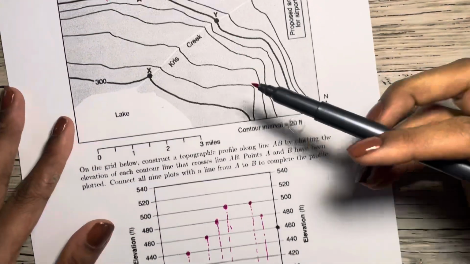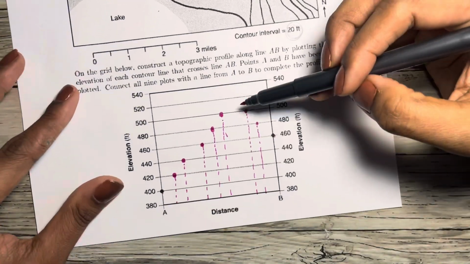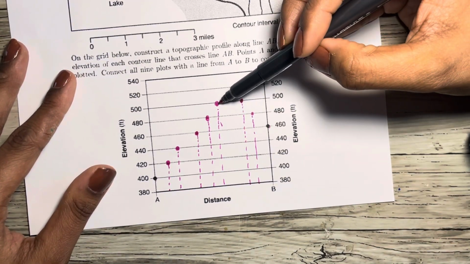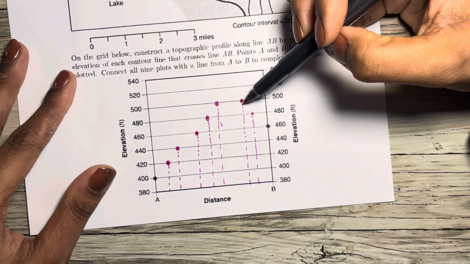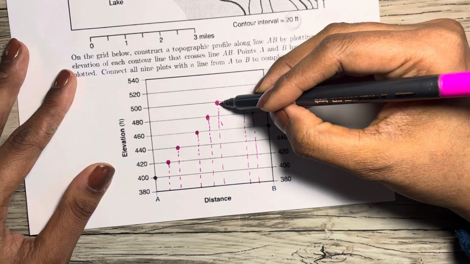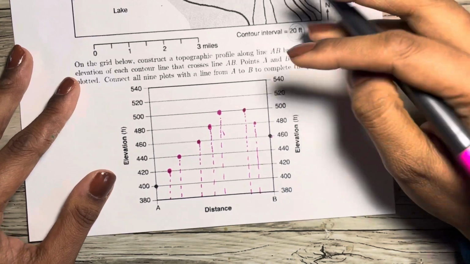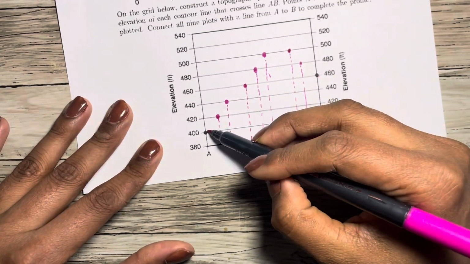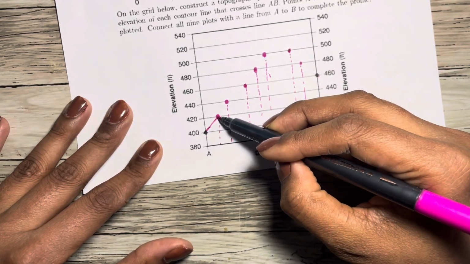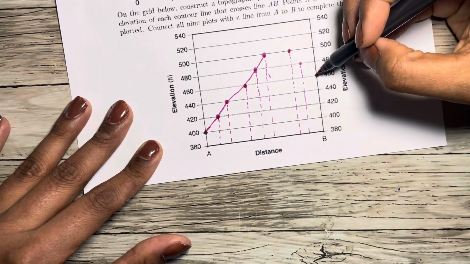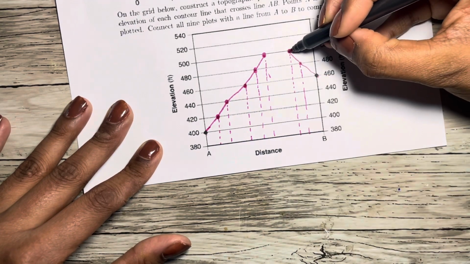Now that I have this, all I need to do is connect the dots. But you have to be careful right here. You can't ever draw a line or connect the dots straight horizontally like this. It either has to dip, bend upwards or dip downwards. For instance, let's just connect the dots here first. So I'm going to connect from here, A, to this line, to this line, to this line, to this line, to this line, and then from here to this line, to this line, to this line.